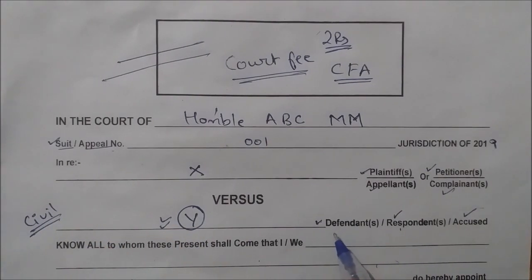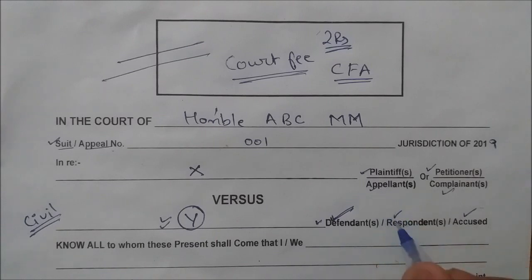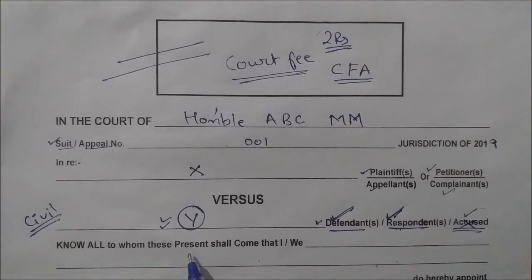Because if X is a plaintiff, then we have to take defendant on the side of Y. If X is petitioner, then we have to tick the respondent. If X is appellant, then also we have to tick respondent. But if it is a civil case, we shall not take accused. We have to cross it or just leave it without a tick.